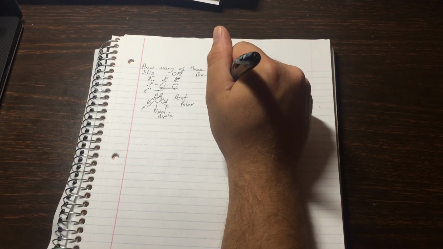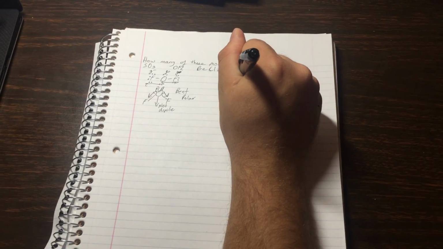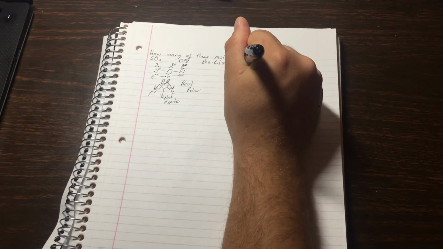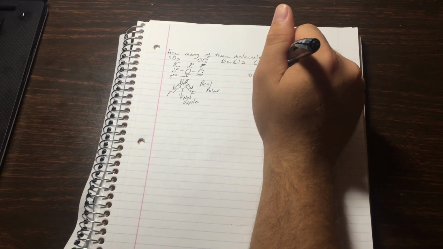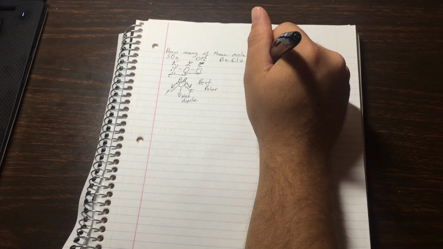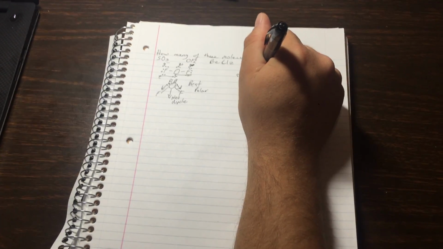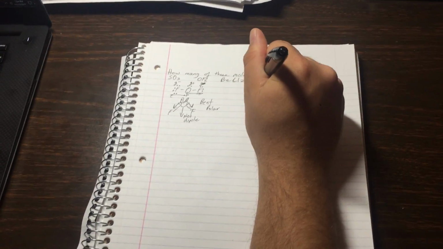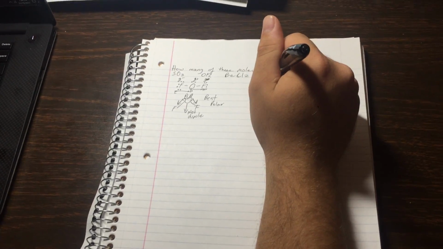Next, let's move on to SO3. First thing we're going to do is draw the Lewis structure for SO3. Alright. And then from here you need to make sure everything has an octet. Alright.